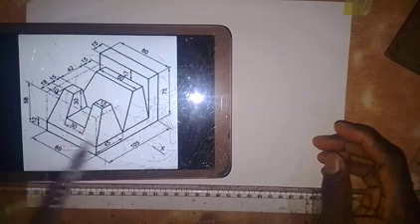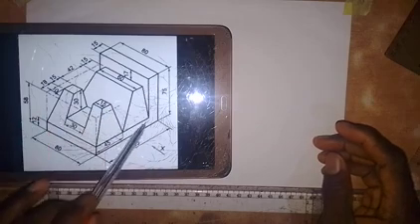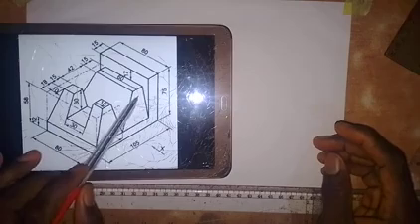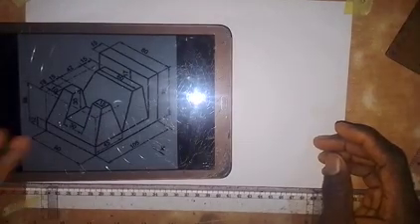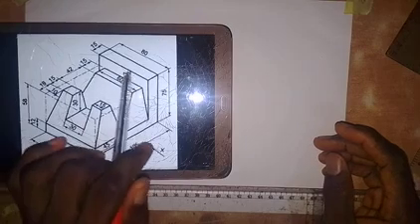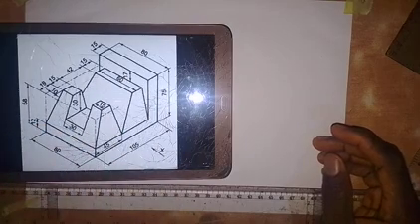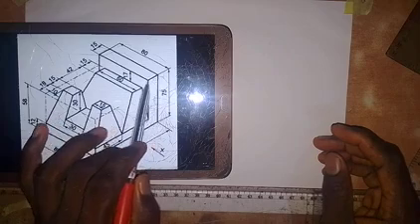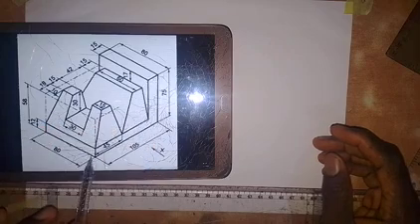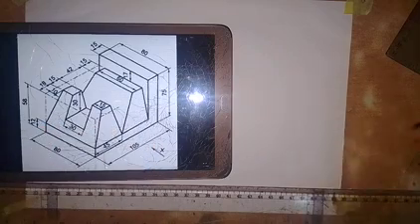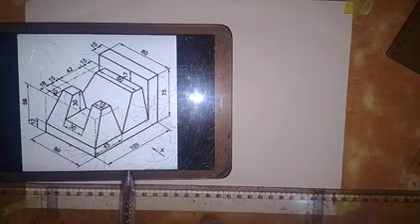So for the front elevation, what we want to produce is this L shape, and also this shape here and this shape here. That is what we want to produce. So we'll be making use of these dimensions to produce the front elevation of this object. So let's go and see how this can be done. Before we go on that, distance from here to here is 15, and then from here to here is 12 millimeters. So let's start and see how this construction can be done.